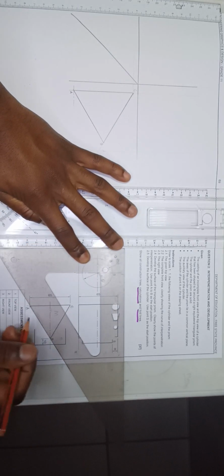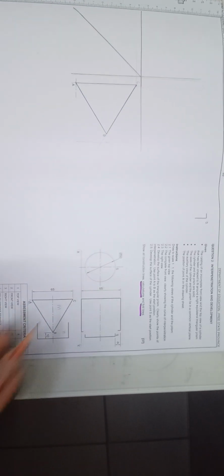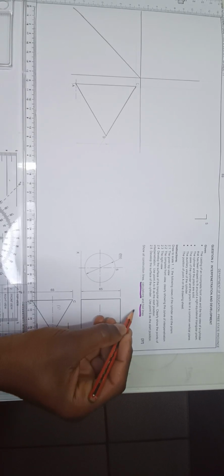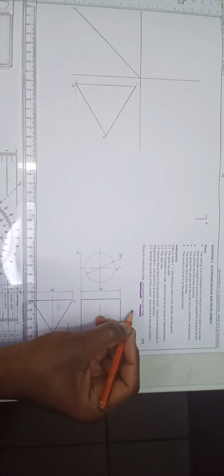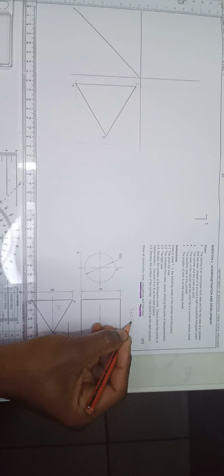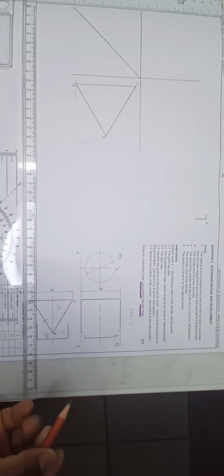angle 60 was used. This is angle 60. Then also on this side from point C, they used angle 60. So the question is, how did we arrive on angle 60? Because we are not shown angle 60 on our drawing. Whenever you are dealing with polygons, in order for you to know an angle that you are going to use, you'll have to say 360 divided by number of sides. In this case I will write 3 because I'm dealing with a polygon of 3 sides, 1, 2, and 3.